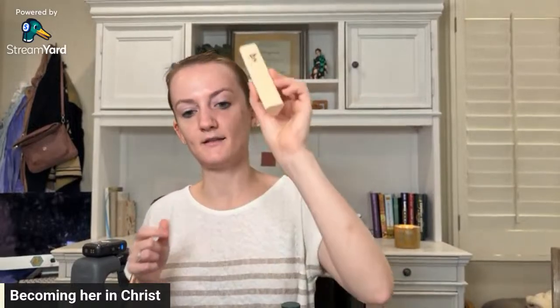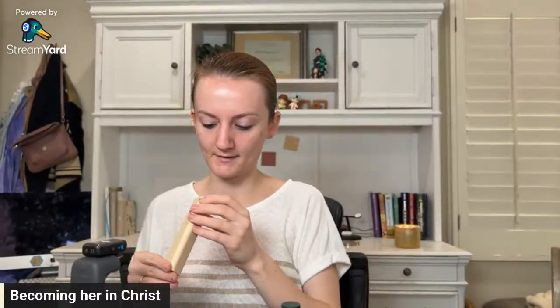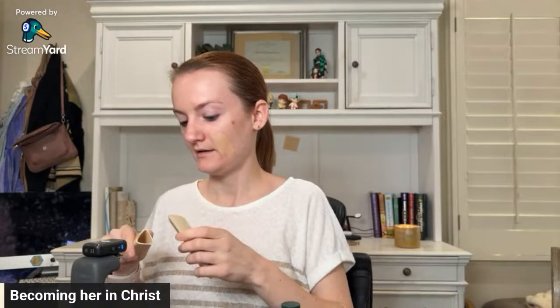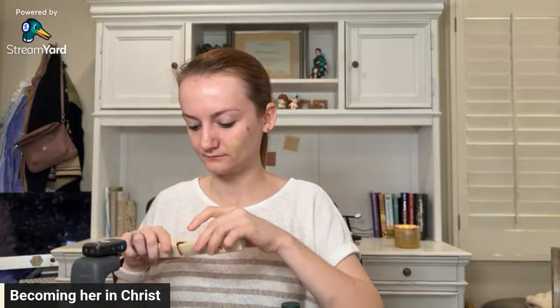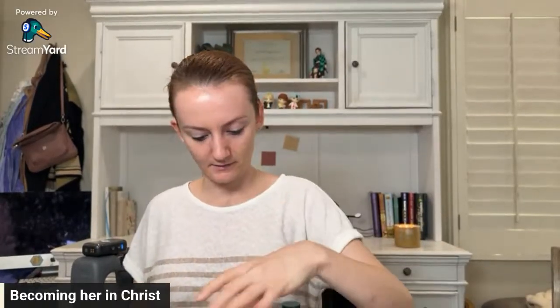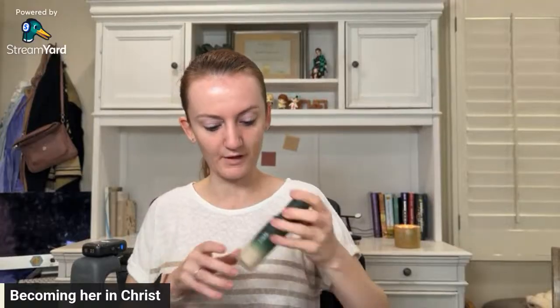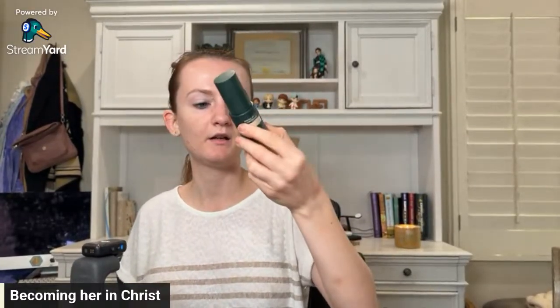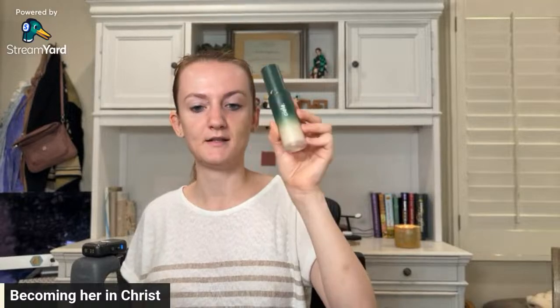So this is a stick foundation. I don't really typically use sticks anymore. This is from LYS. This is a stick foundation in LN6. That one's good, but I don't know. And then let's compare it to the CL Tint and Protect tinted serum.